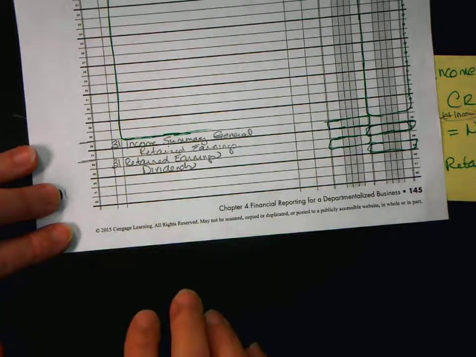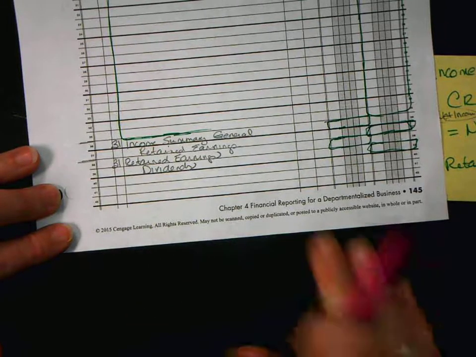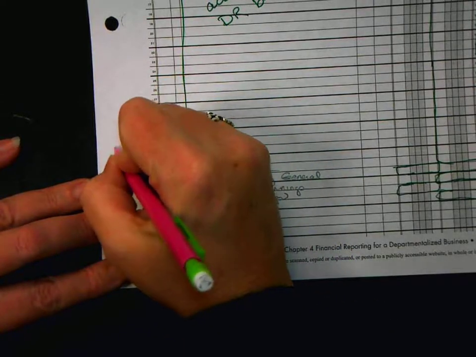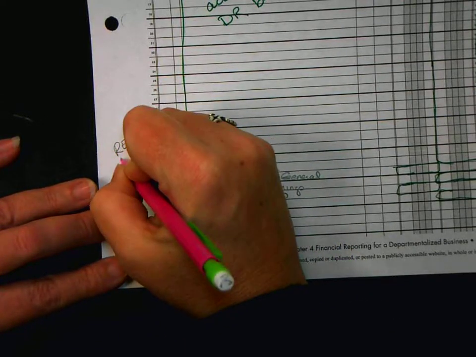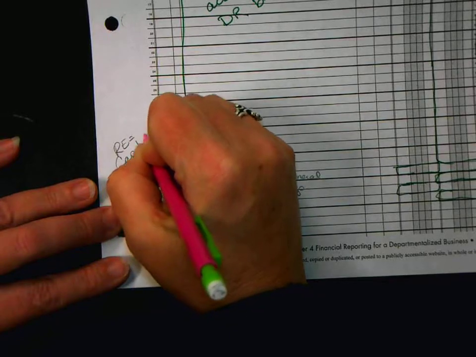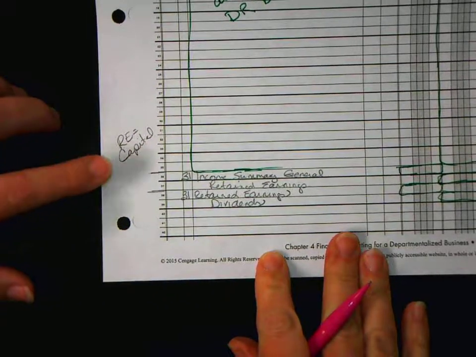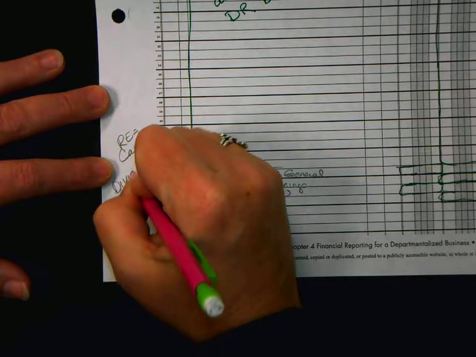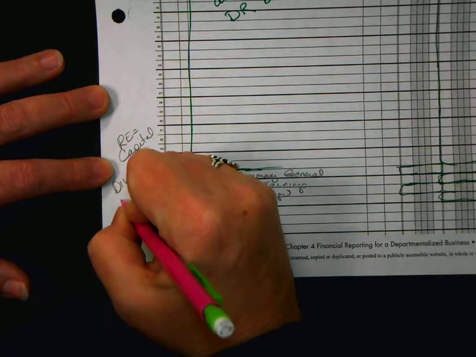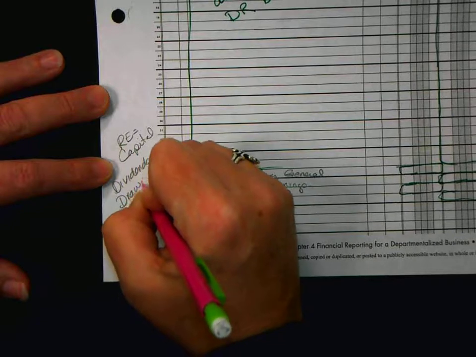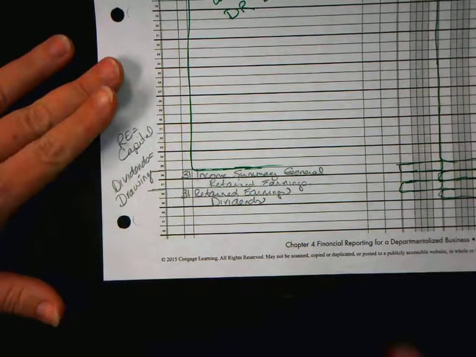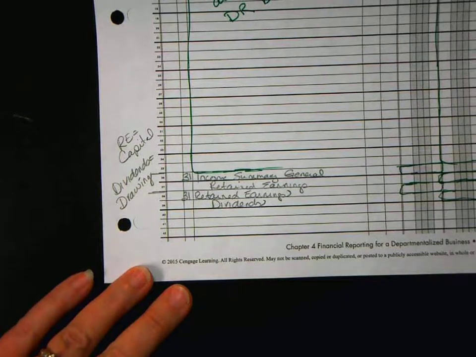Okay. Oh, I do want to make one more note. Just because we've talked a lot about it, and I mentioned it, but let's write it down. Okay, retained earnings is like capital, where dividends act like drawing. We're going back to accounting 1, thinking about capital, drawing, all that good stuff. Okay, so here's your notes page.